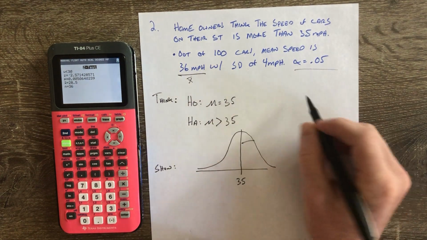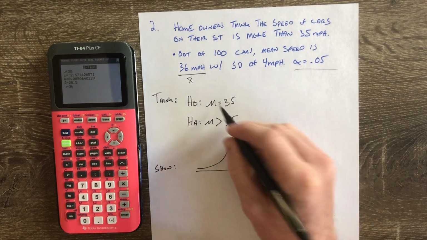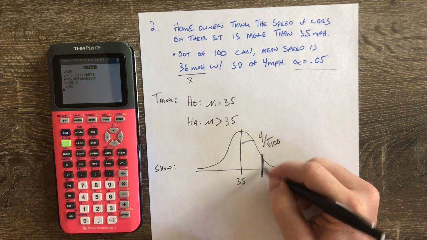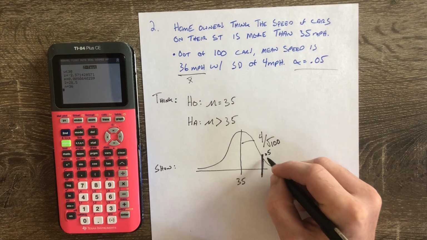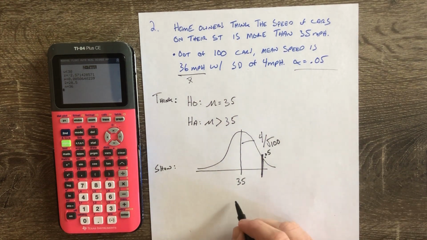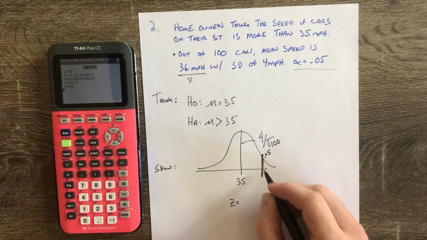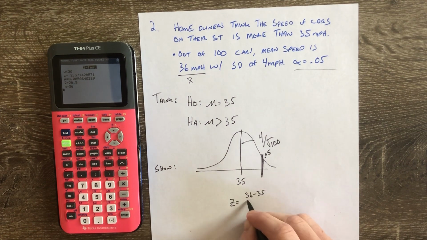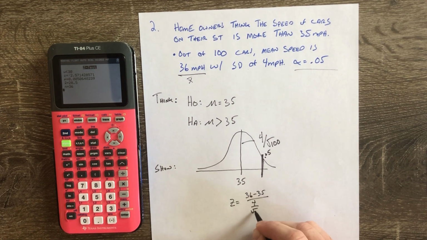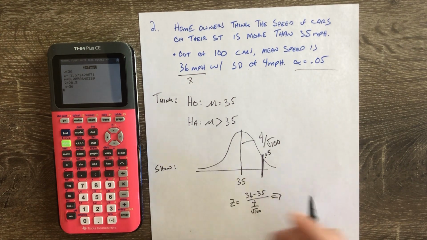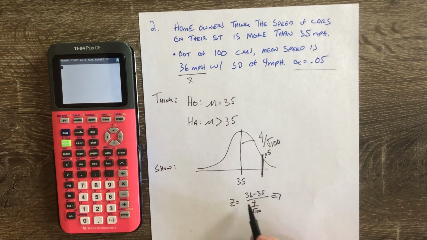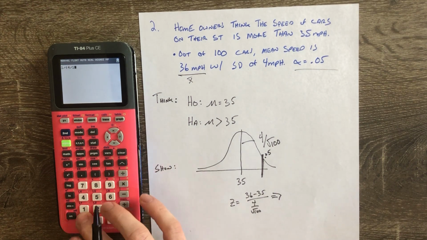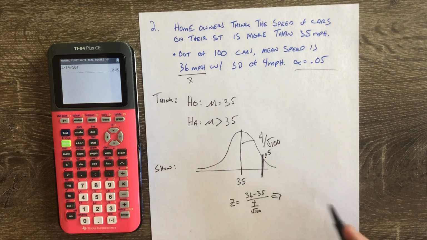We can call that x bar. Our standard deviation is 4, but then we have to divide that by the square root of 100, and we want our alpha level of 0.05. So here's my fence post, 0.05. Okay, so let's go ahead and find our z. Our z is going to equal 36 minus 35 divided by 4 over the square root of 100. So 36 minus 35 is 1 divided by 4 over 10. Square root of 100 is 10. So it's going to give me 2.5.